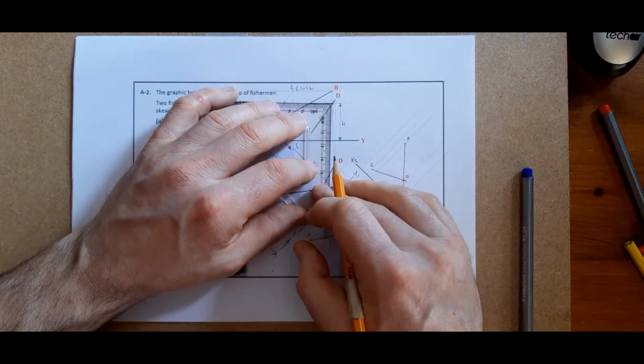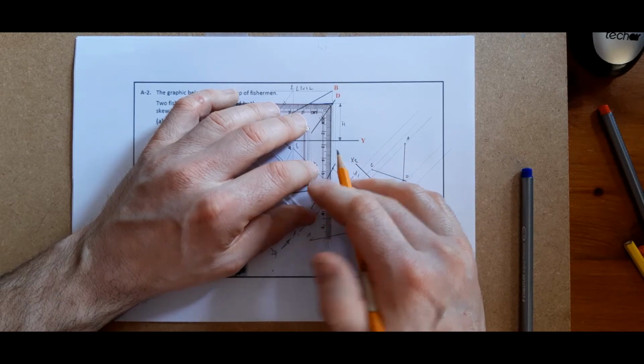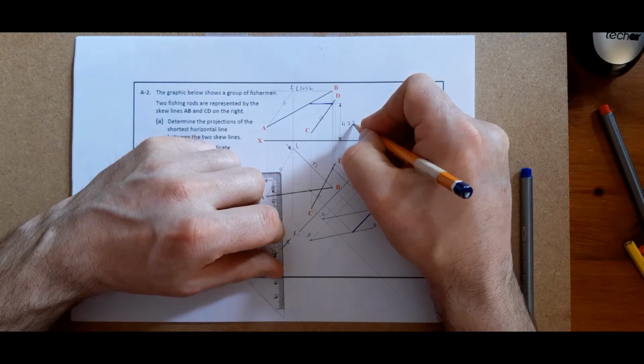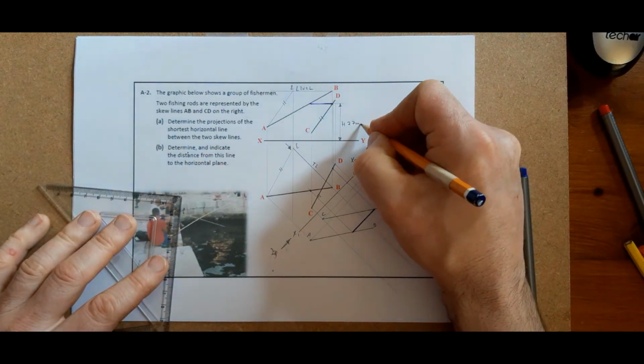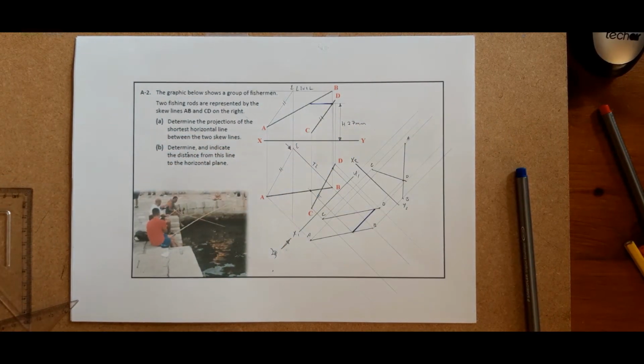That is the height, and it says indicate, so I'd write it down. So I make it there to be 27 mil. Okay, that's question 2.